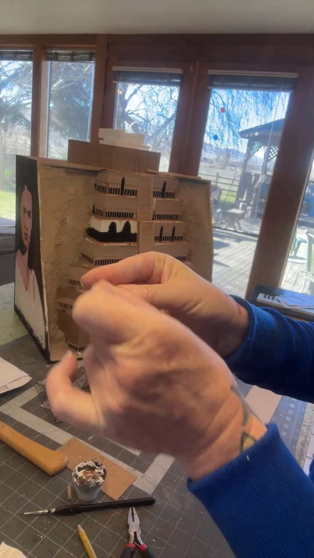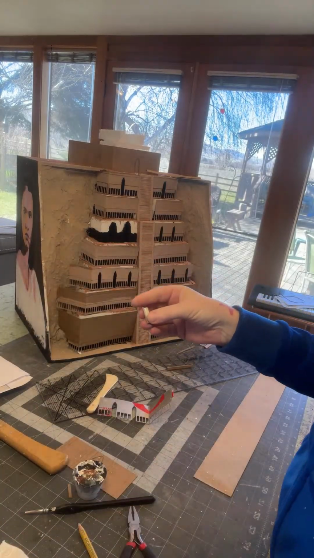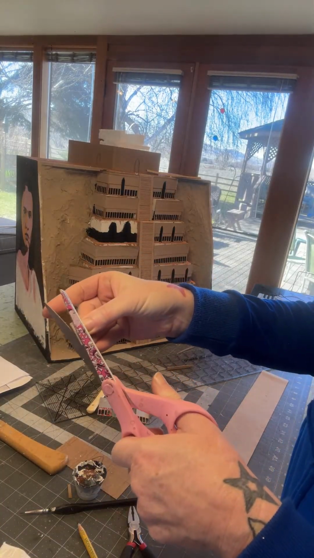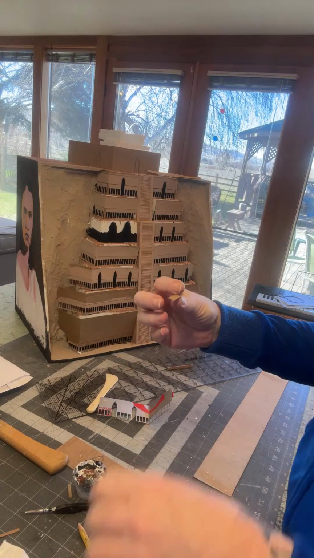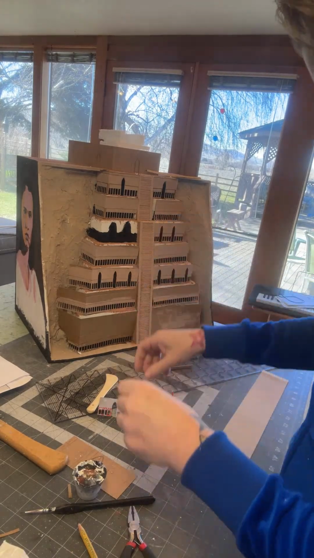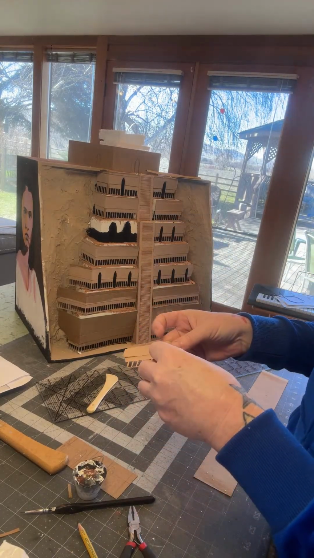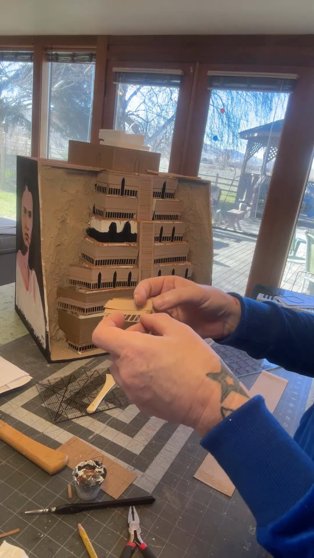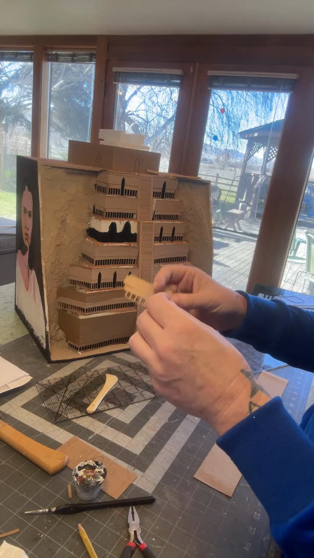There we go. And then I'm going to cut that away so it fits. Let's see. We're going to cut one side and look at it and then cut the other side. Yeah. And a little bit more there.